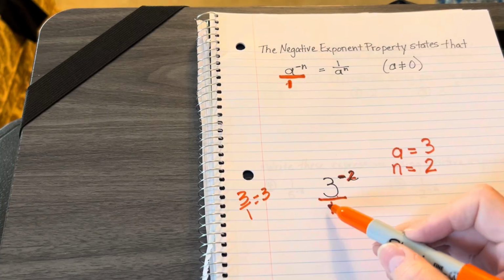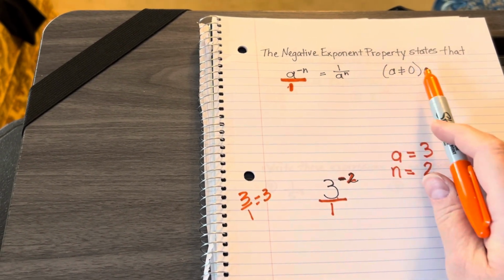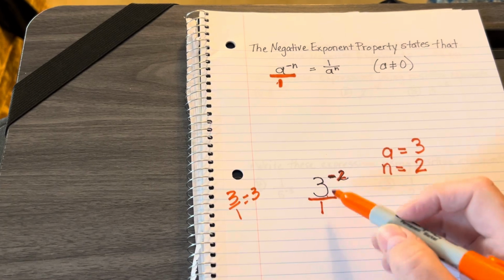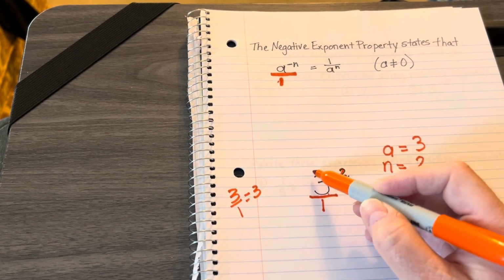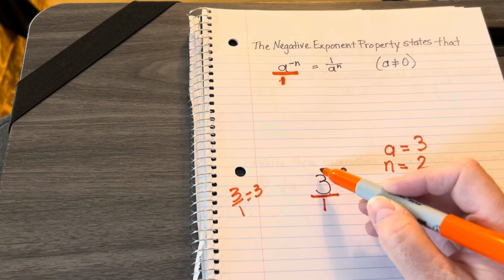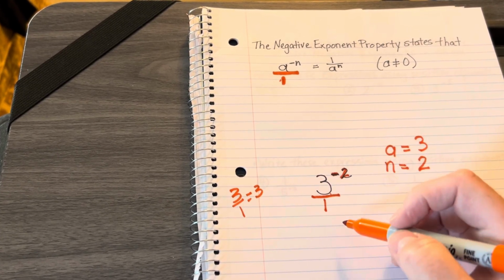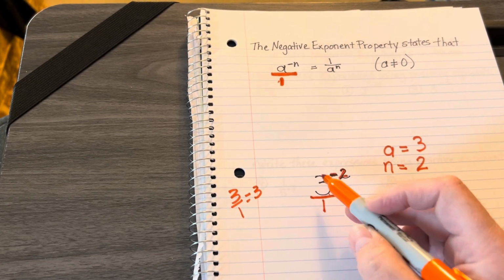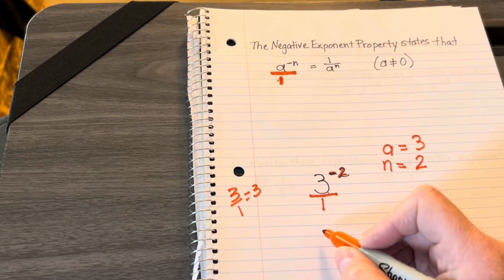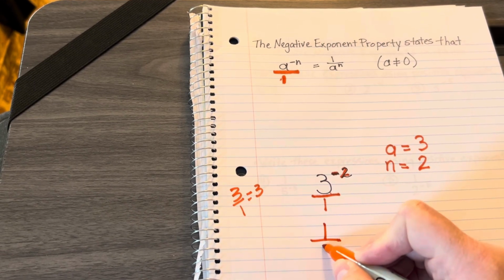So this 3 is over this invisible 1. To do the negative exponent property, you're going to take the reciprocal of your base. Your base is this 3 right here. This 3 over 1 is your base. So what is the reciprocal of 3 over 1? Well, to get the reciprocal of 3 over 1, you just flip it. So you say 1 over 3.